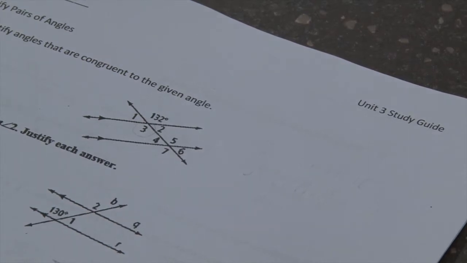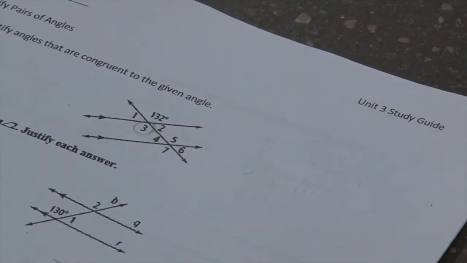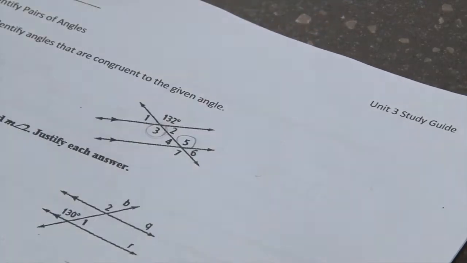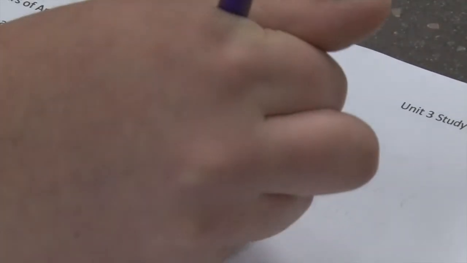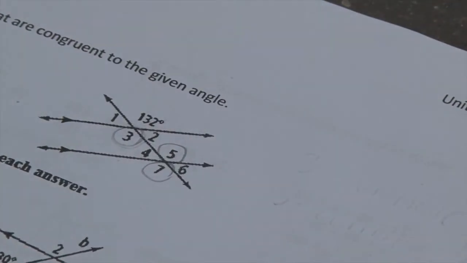Question 1. Identify angles that are congruent to the given angle, 132. Angle 3 is vertical to 132. Angle 5 is corresponding to 132. And angle 7 is alternate exterior to 132.